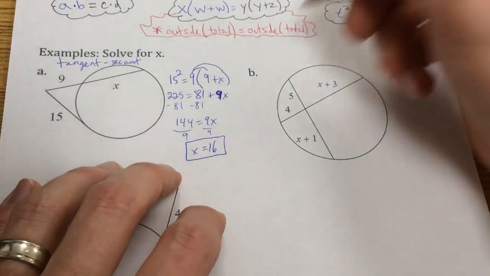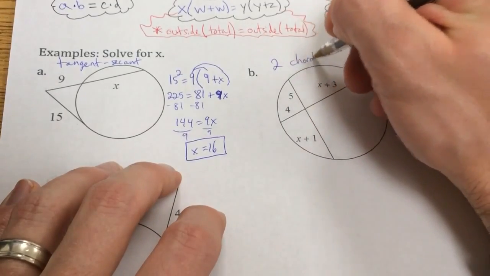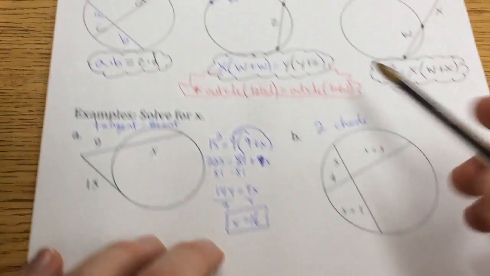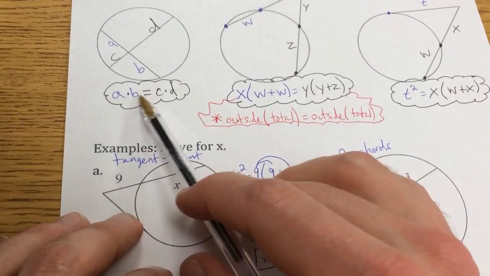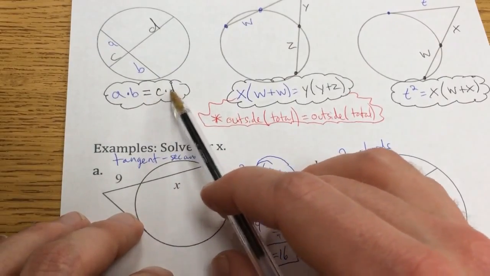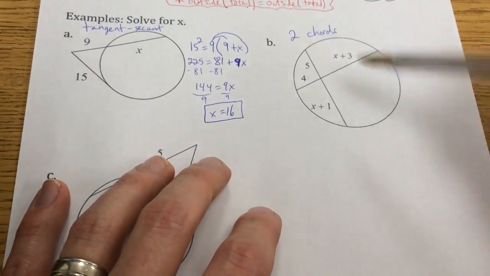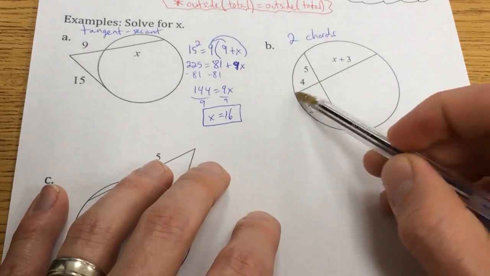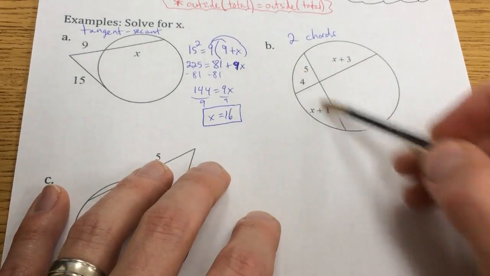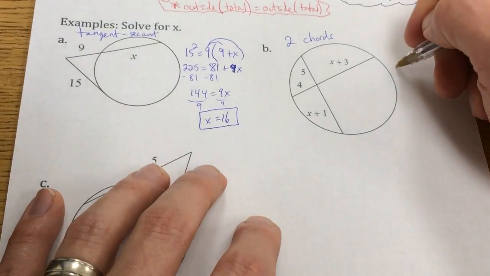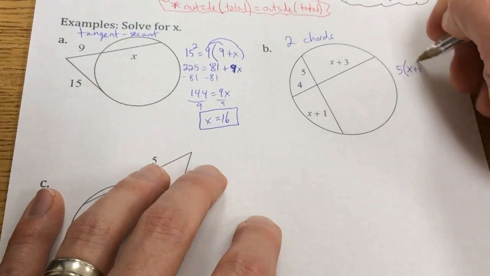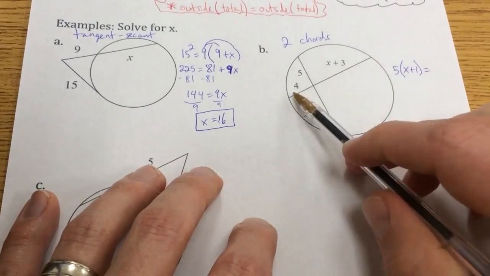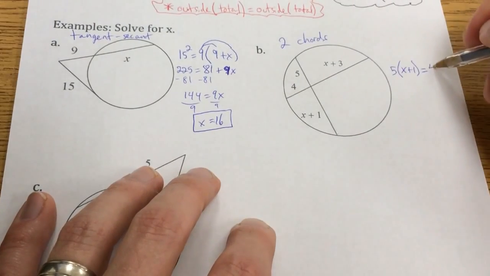Example B. I have two chords. Okay, and the relationship there is if I multiply each piece of the chord times each other, it is equal to the other two pieces times each other. I've got 5 here and x plus 1, and then I've got 4 there and x plus 3. Multiply them both together and then they're equal. So 5 times x plus 1 is equal to 4 times x plus 3.